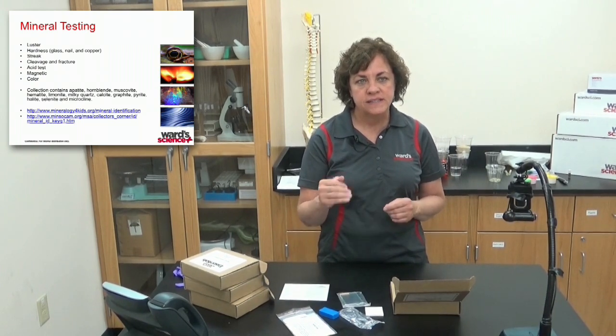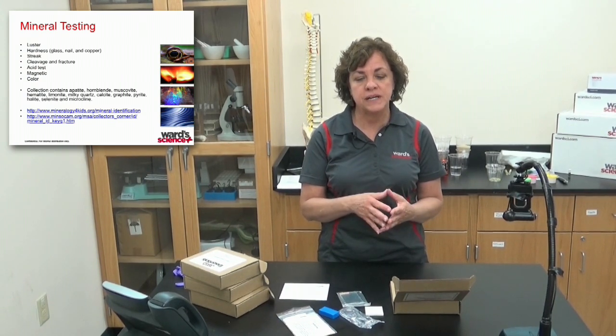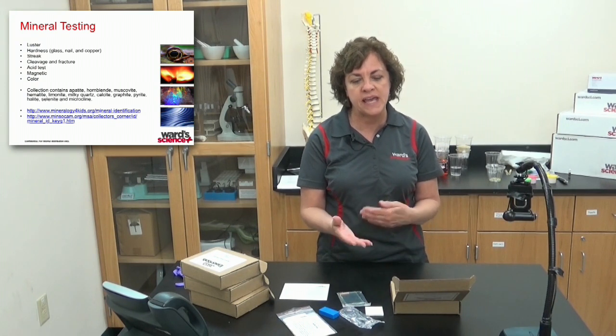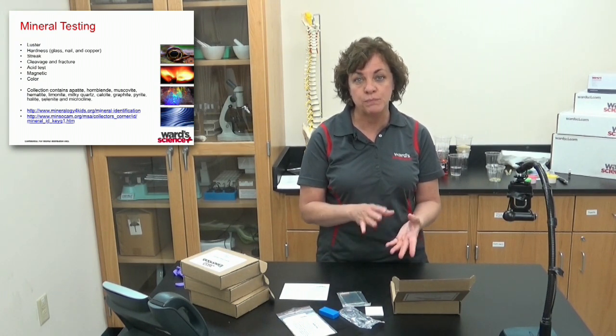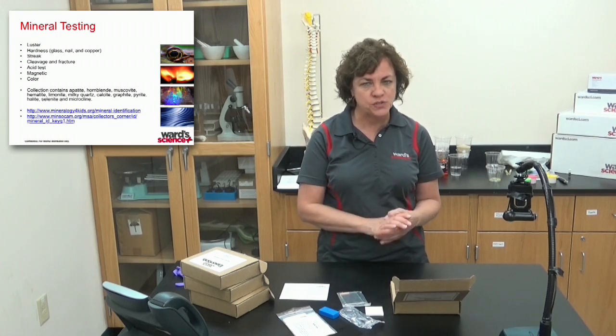Then there's streak, cleavage and fracture, acid test, whether it's magnetic or not, and the last one is color, which is not a good indication, but it might help. Color can have other elements that give it a different color. So you might have a halite that can be white or blue or yellow, depending on other elements that are introduced, almost as a contaminant, but it makes it look so pretty.